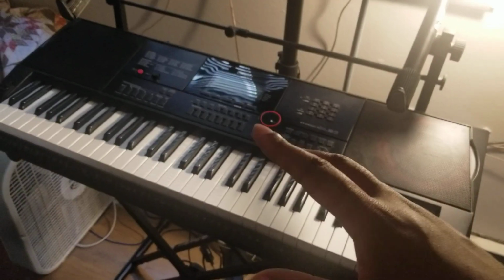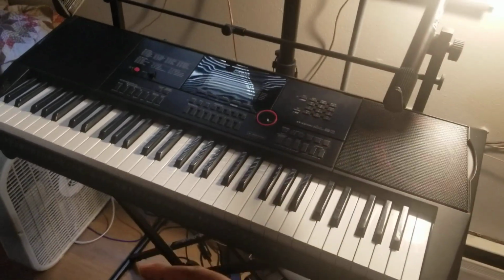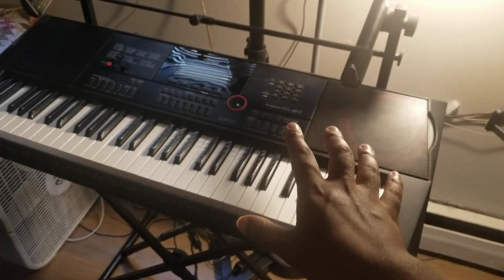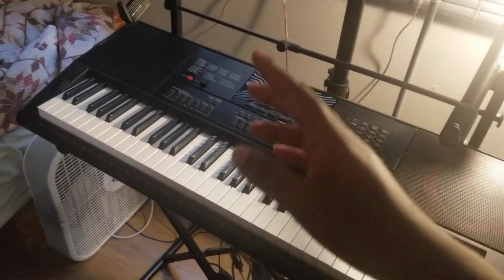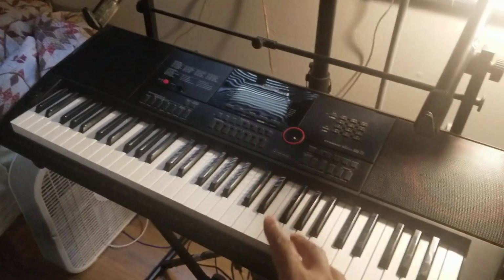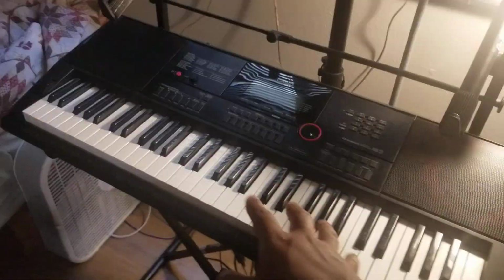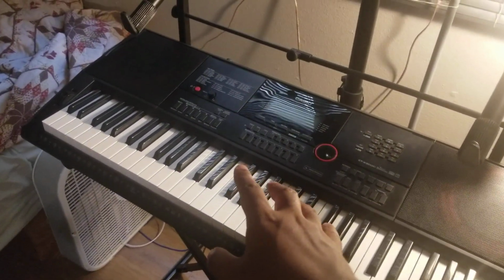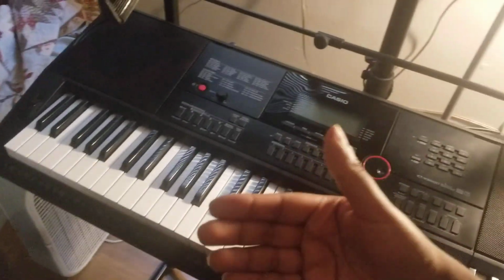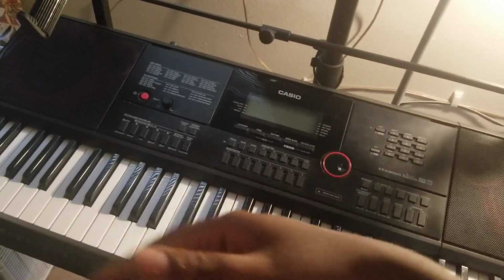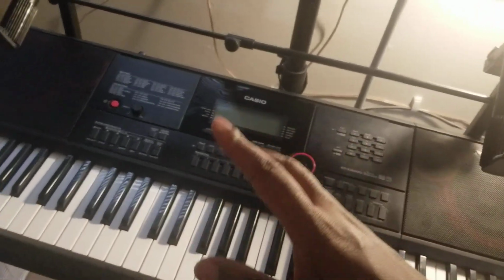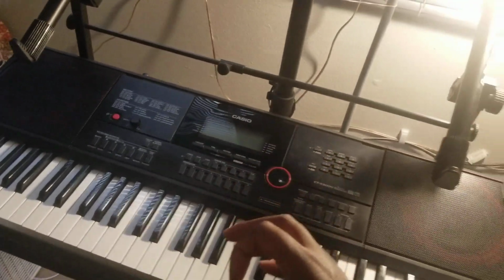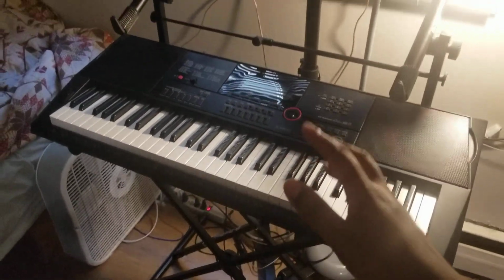A custom song can consist of 16 different layers of any sound that you want inside of the keyboard. And one of those layers can even be a combination of whatever you want to play and the rhythm section. There's a built-in beat machine in this keyboard, so I am going to go through step by step how to record your first song.